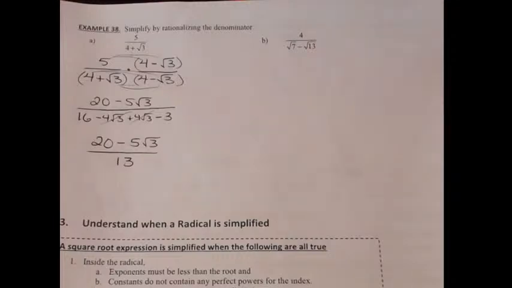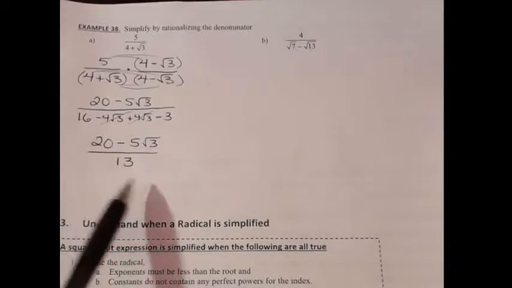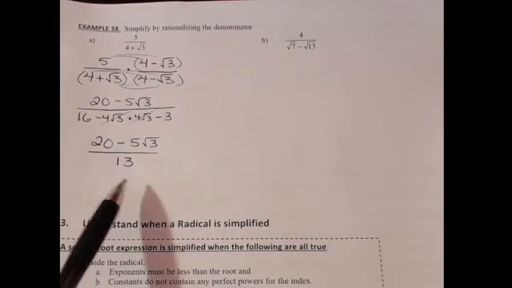This is complete. The only thing I want you to really consider in this case is that sometimes you may want to separate each of these into 2 terms so that you can reduce if possible.